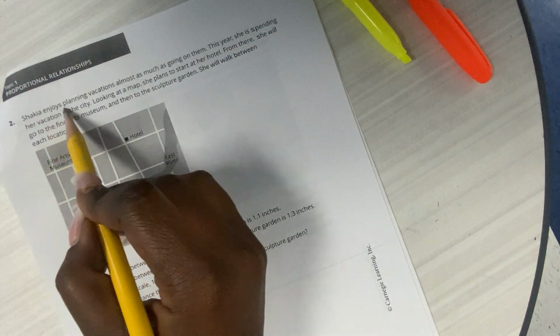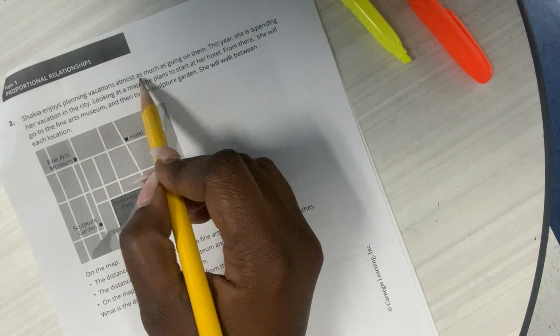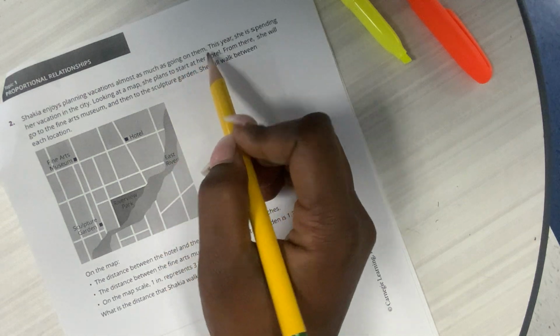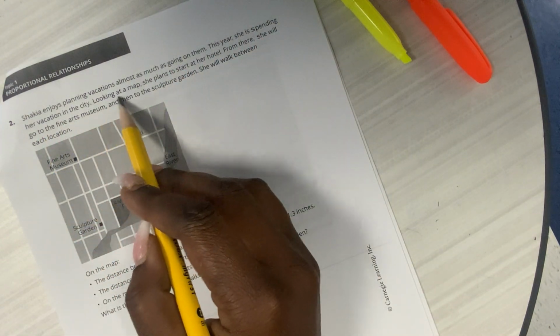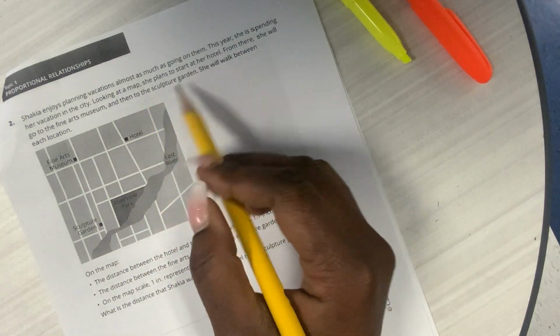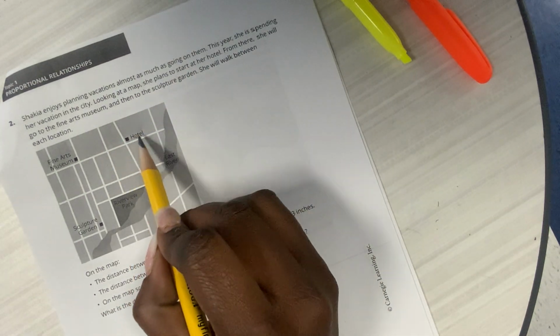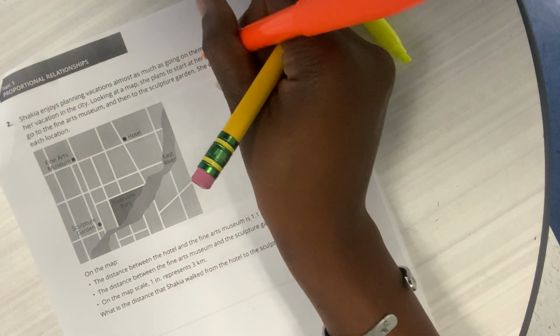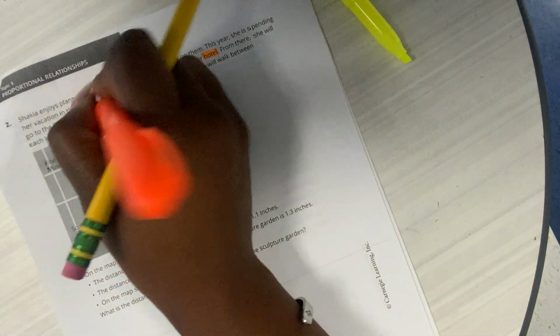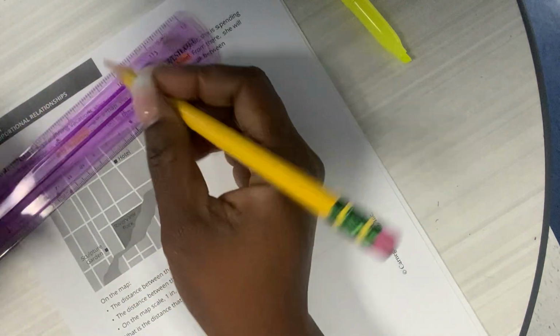Shakia, or y'all know I don't know these people's names, enjoys planning vacations almost as much as going on them. This year, she is spending her vacation in the city. Looking at the map, she plans to start at her hotel, which is here. It's the hotel. From there, she will go to the Fine Arts Museum. So I'm going to do that. I'm going to highlight the hotel and the Fine Arts Museum because that's her first path, and I'm going to draw that line.